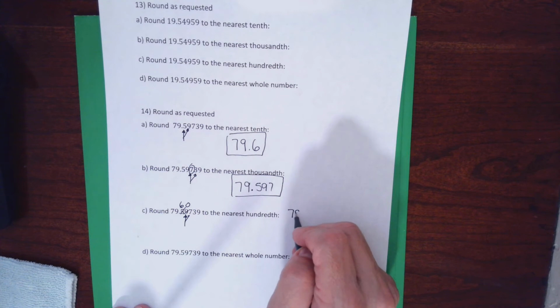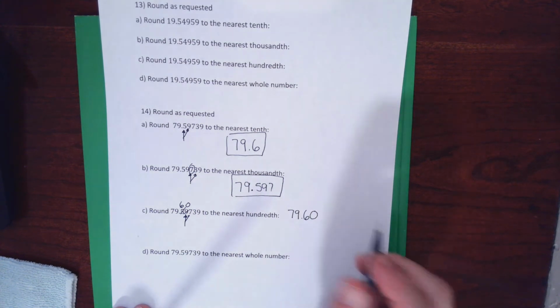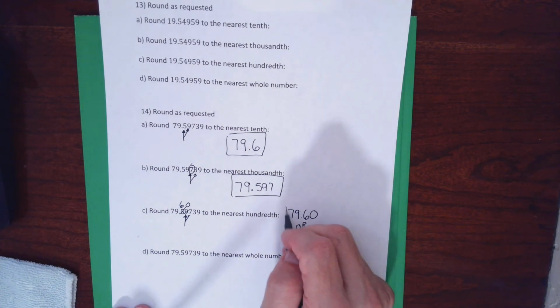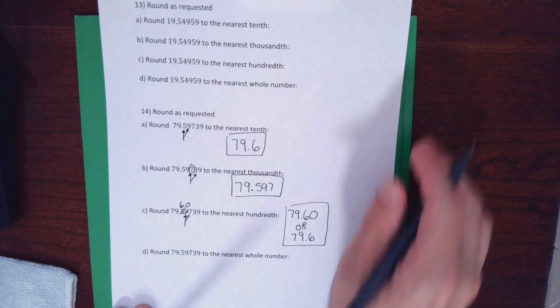For an answer, because it says round to the hundredths, having a 0 in the hundredths position makes sense. But because that 0 really doesn't have any value, maybe I wouldn't write it. Both of these would be acceptable answers for part C.